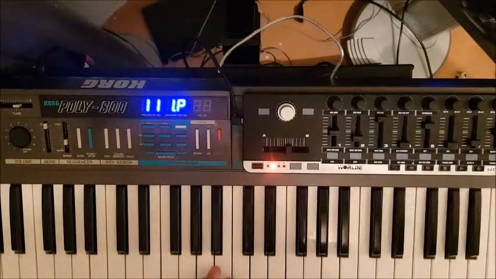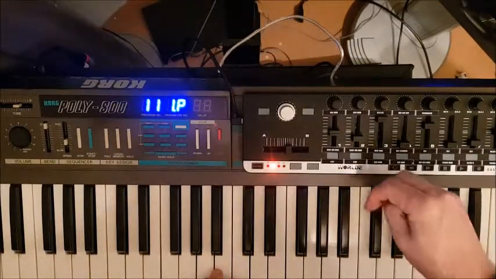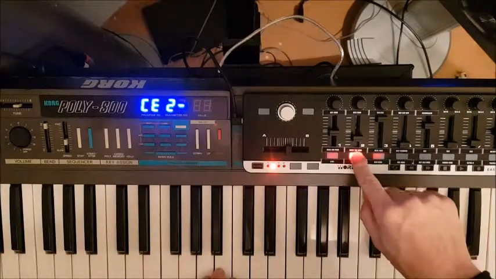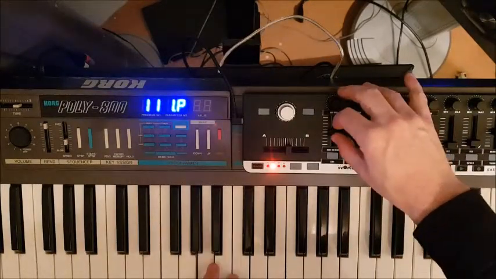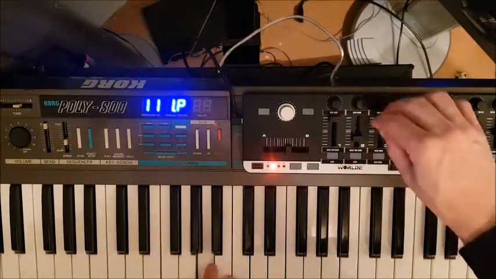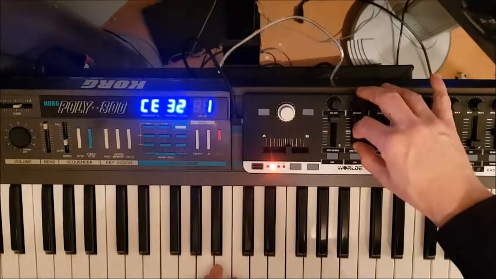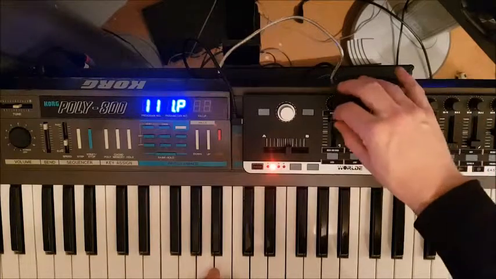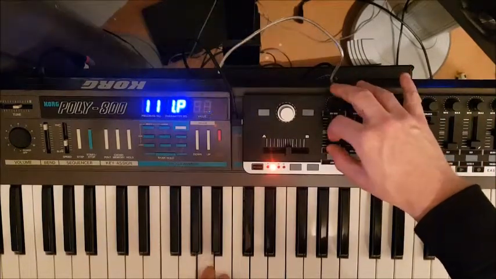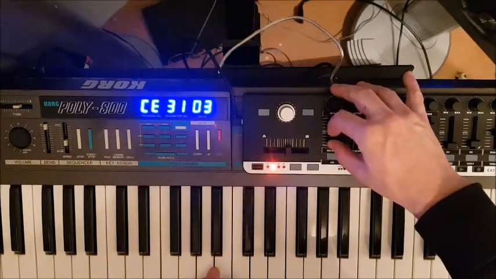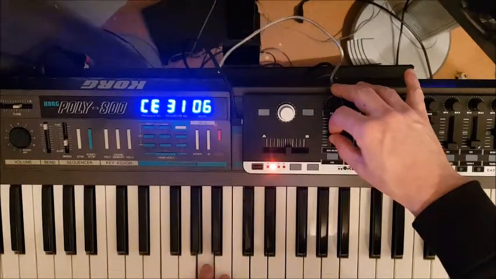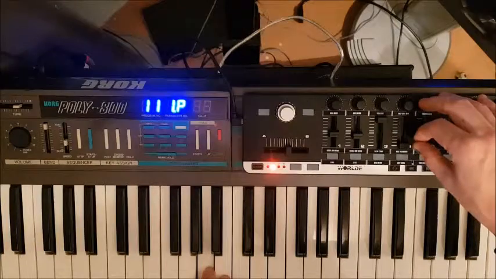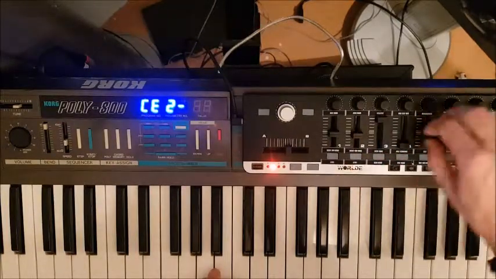At very fast rates, these will give a slightly different sound as well. So if I speed up LFO2, make the source LFO2, and then change the waveform. And then play with the pulse width of LFO2.